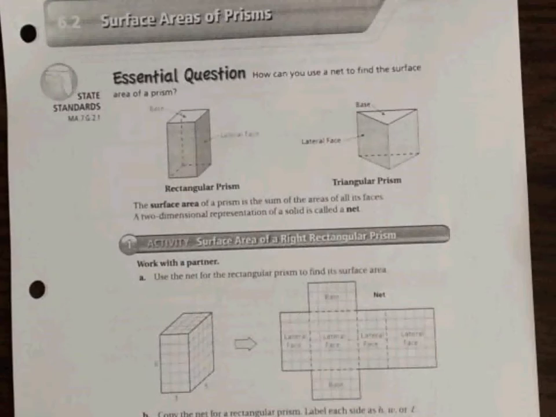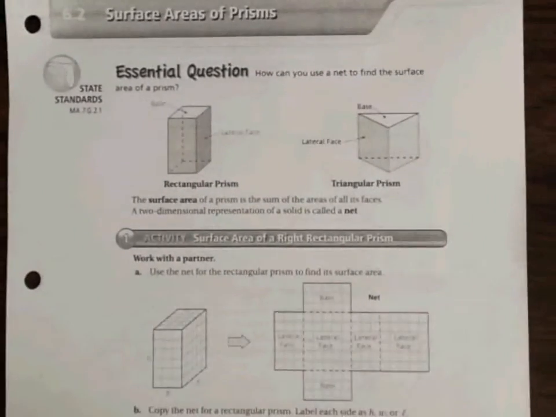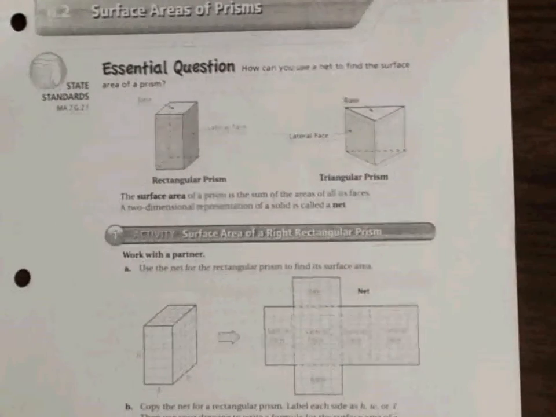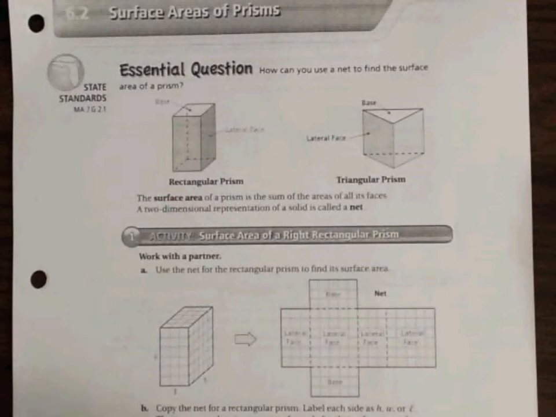Okay, so today I am going over surface area of prisms, and we're going to work through this together. As I tell you to pause and try to work through a problem, go ahead and take as much time as you need to try to figure out a problem, and then you can play the recording and check your work and see how you're understanding.